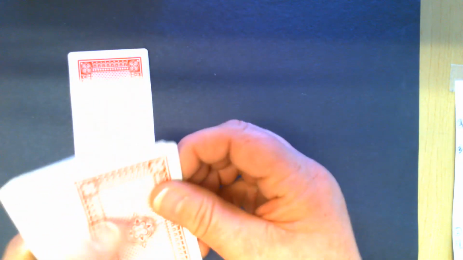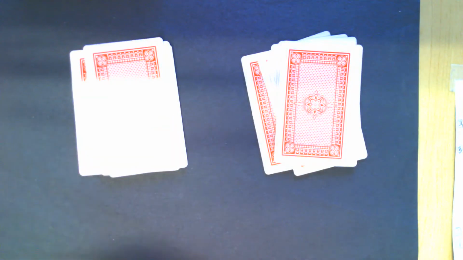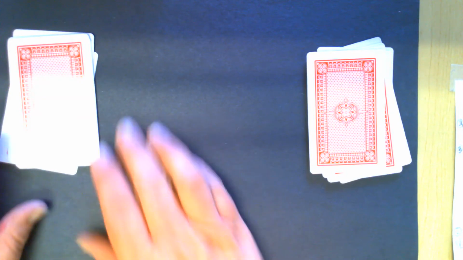So you could play with 2 people and you would deal the same amount of cards to both people. Maybe you start with 10 or something like that. And each person flips over their card.